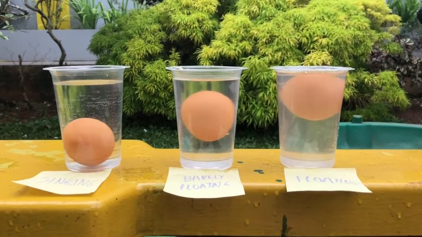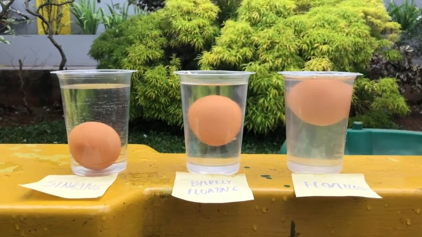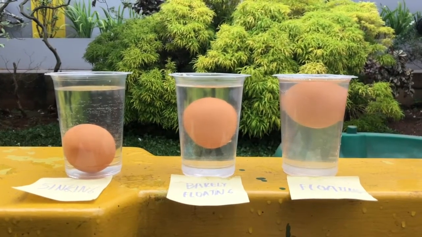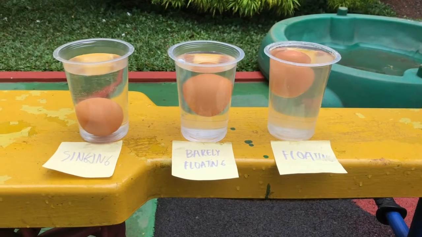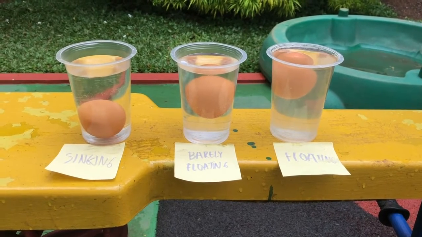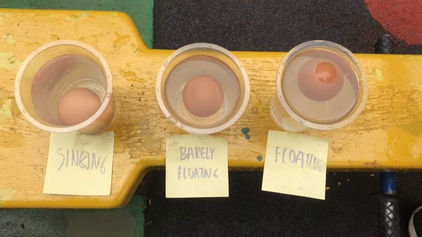From this experiment, we can conclude that sinking is when the density of the object is higher than the density of the fluid, and barely floating is when the density of the object is equal to the density of the fluid, while floating is when the density of the fluid is bigger than the density of the object.